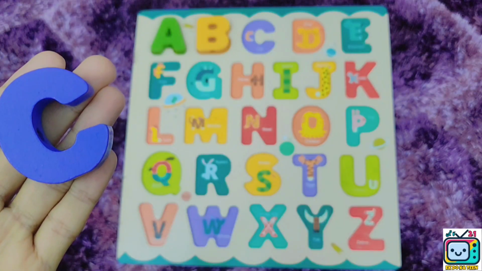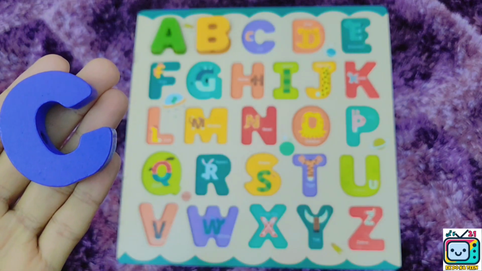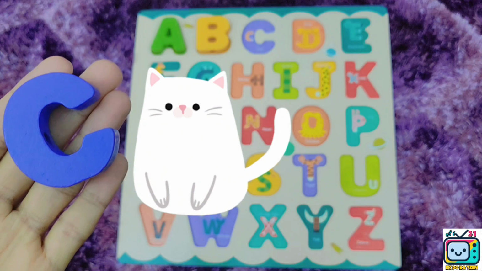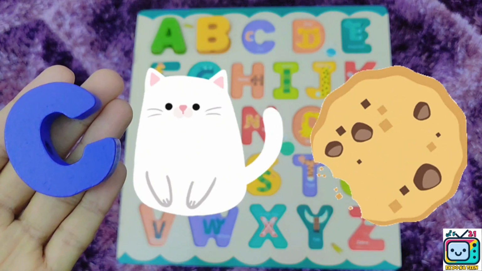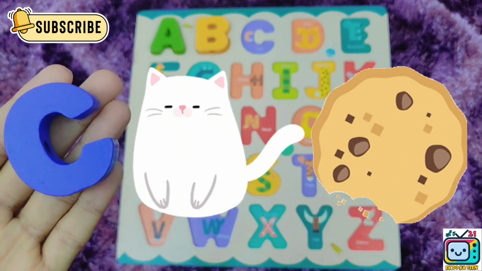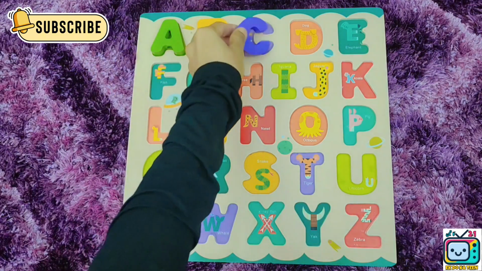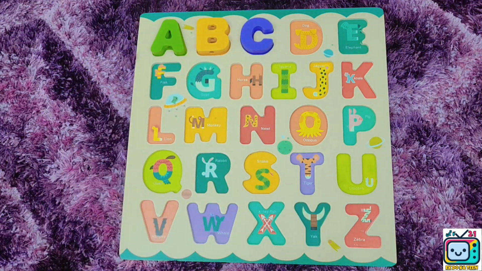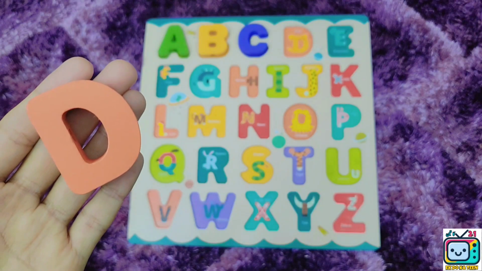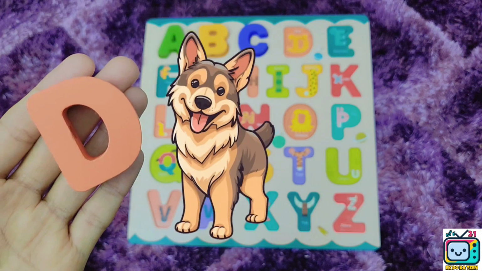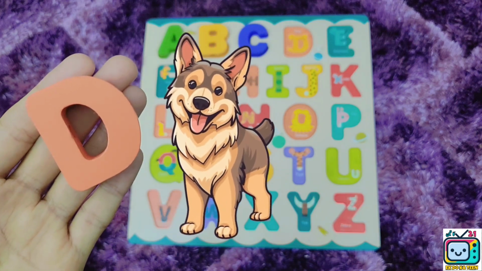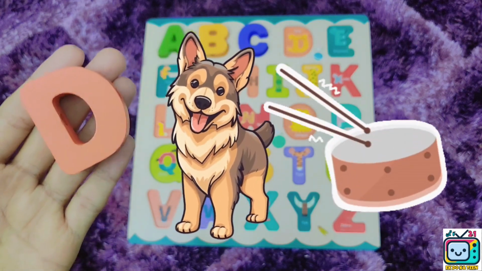This is the letter C. C is for cat and C is for cookie. Let's put it here. This is the letter D. D is for dog and D is for drum. Let's put it here.